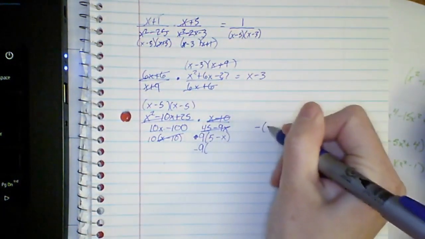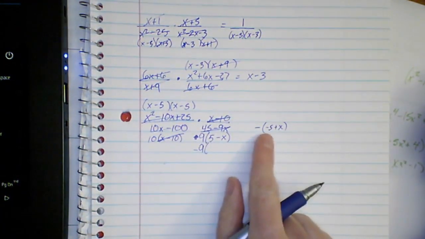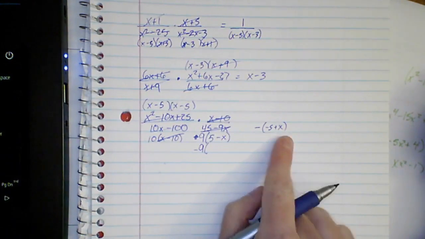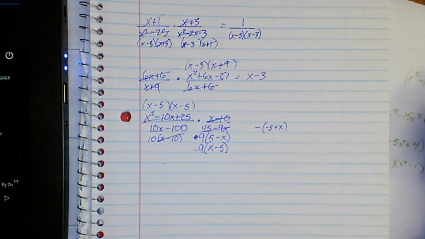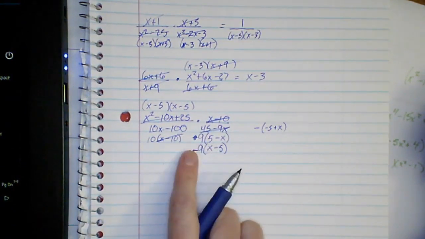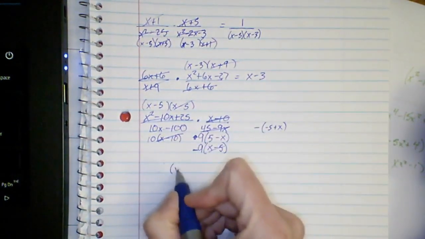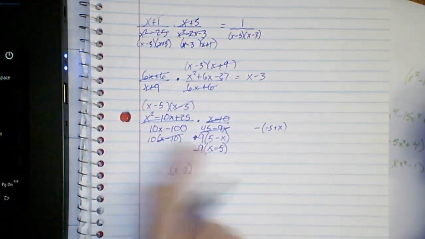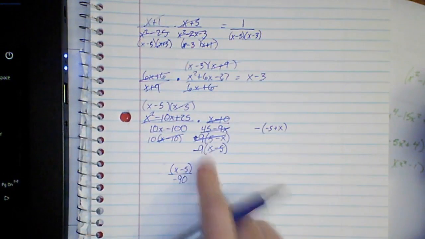So if we factor this out, I'm going to do a little side work here to show you. If we factor out a negative, our 5 becomes negative and our x becomes positive, or we can just switch those around. That's the only time we can switch our values around without bringing the sign with us, is if we factor out a negative. So that's the only time you can switch those around, factor out a negative. Now we match up, and our answer will be x minus 5 divided by 10 times -9, which will be -90.